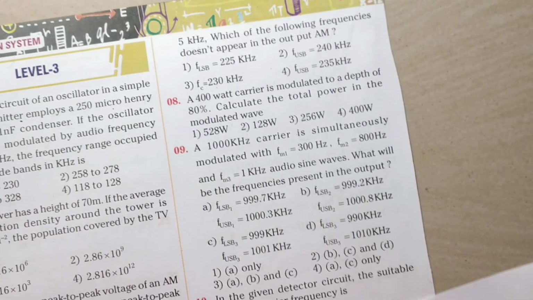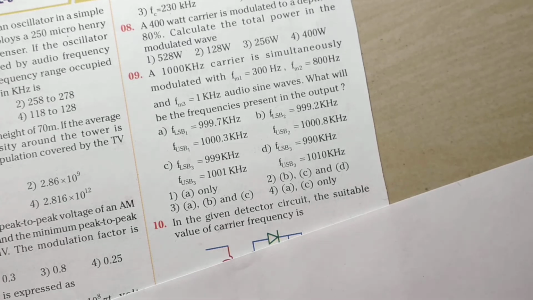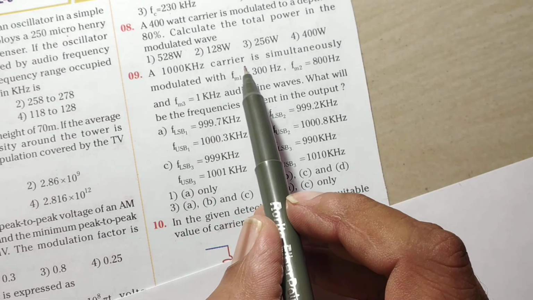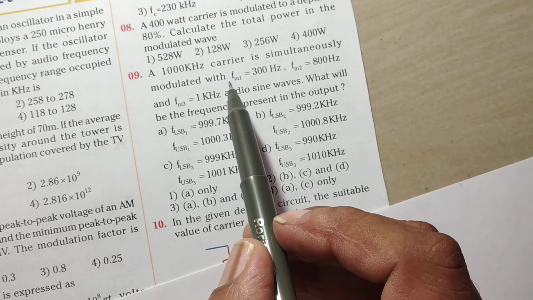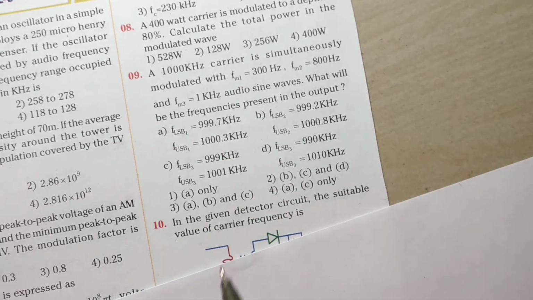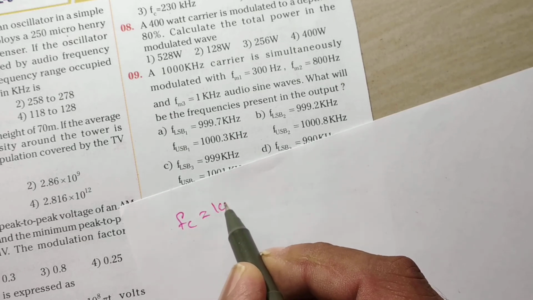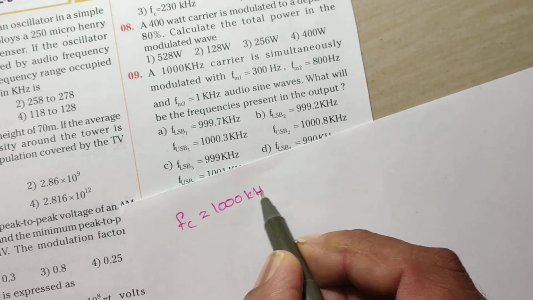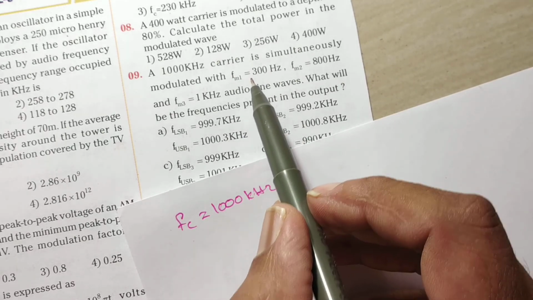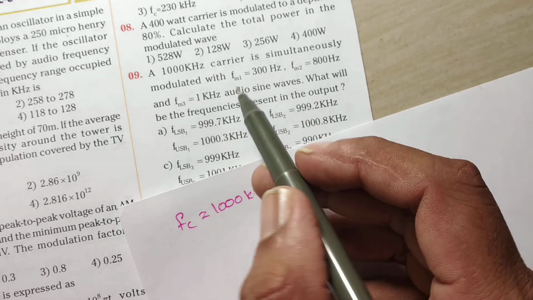Now the ninth question. A 1000 kilohertz carrier is simultaneously modulated with three signals. The carrier frequency FC they have given is 1000 kilohertz, and it is simultaneously modulated with three signals FM1, FM2, FM3.